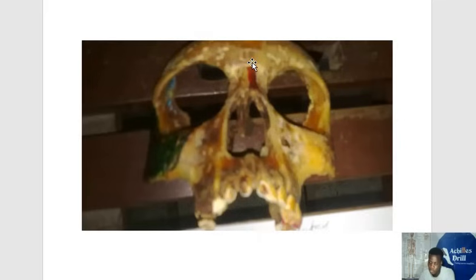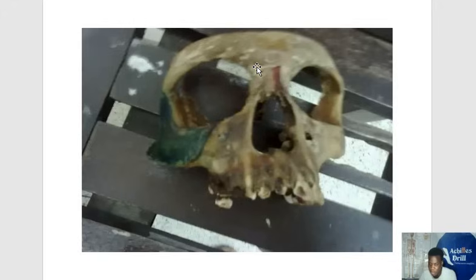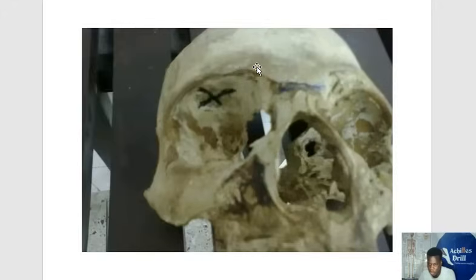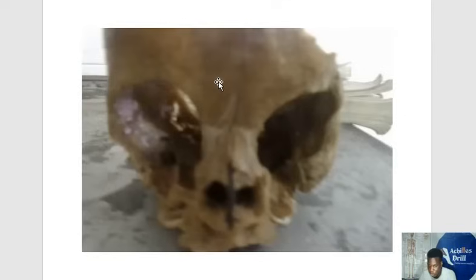Take a look at this picture. Not so clear, but I just want to draw your attention to the part painted green and also the part painted red right here. You could be asked to identify these bones. The same picture is here, and take a look at this point right here too, the roof of the orbit. You can see it's marked X, and you could be asked to identify the bone forming that region. We'll solve those questions now.